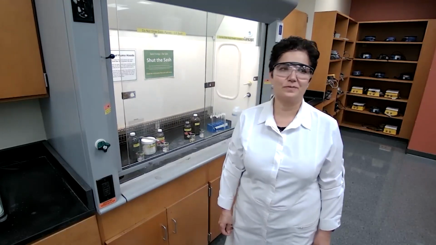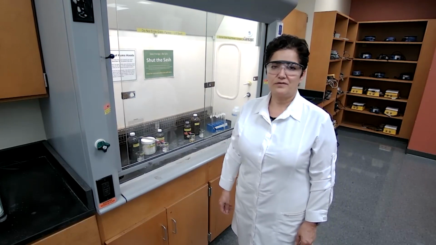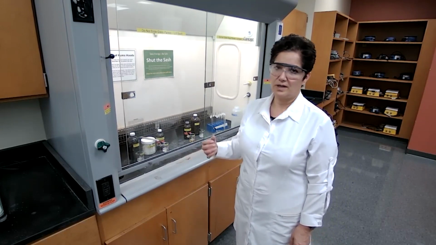Memari again with another experiment. This experiment is about determining the functional group of unknown samples. To determine the functional group, there are different ways that you could approach.